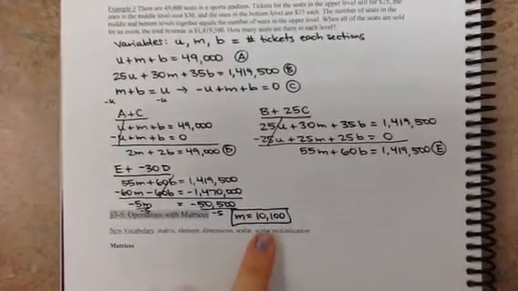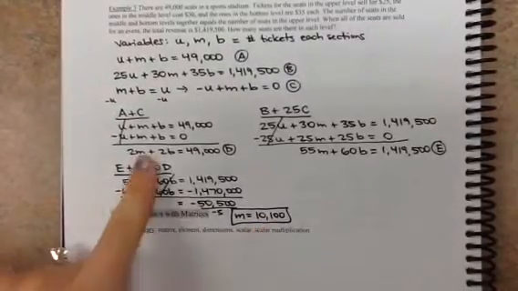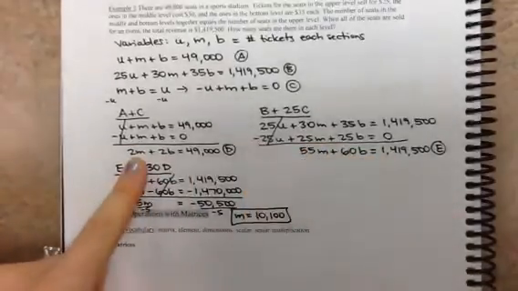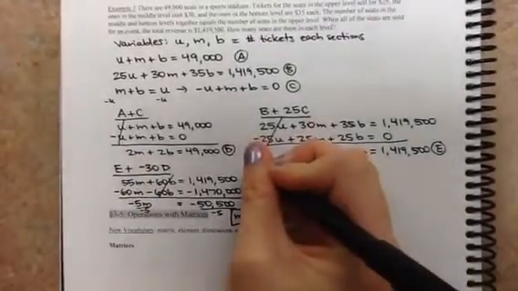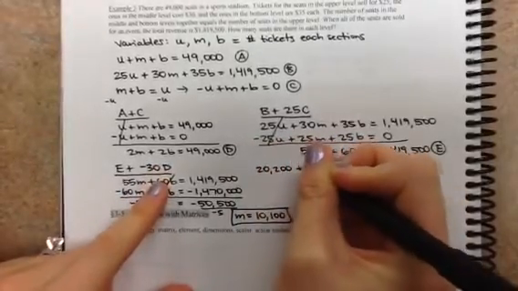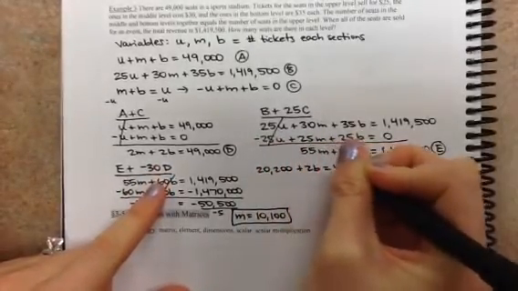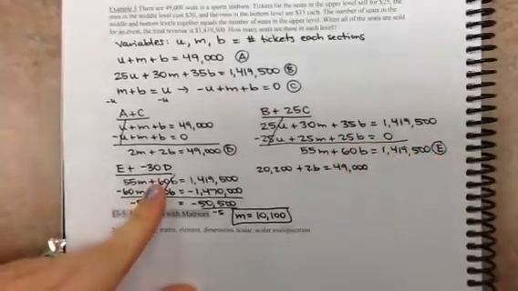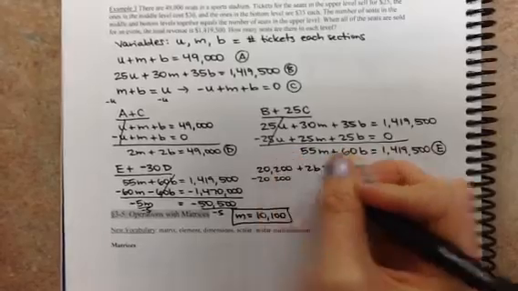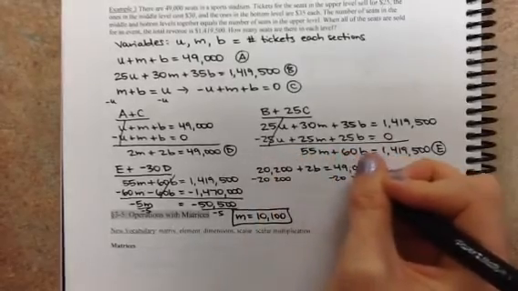All right, so now we can take that and plug it into maybe D, just because those are lower numbers to work with. So 2M, if I double this, I get 20,200 plus 2B. Sorry about the space here. This is not very well utilized. And then subtract the 20,200 from both sides.